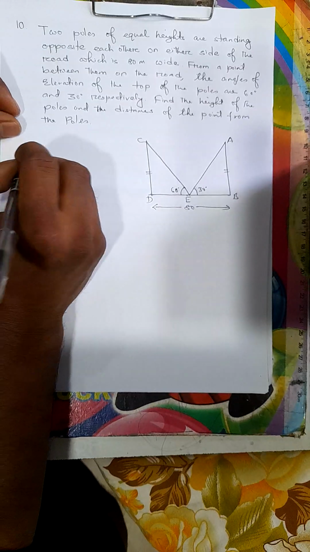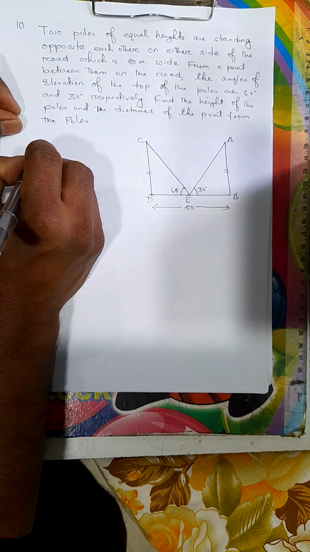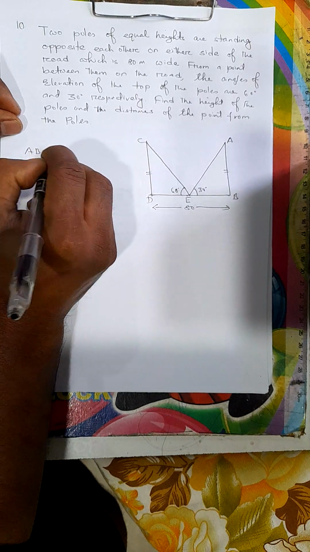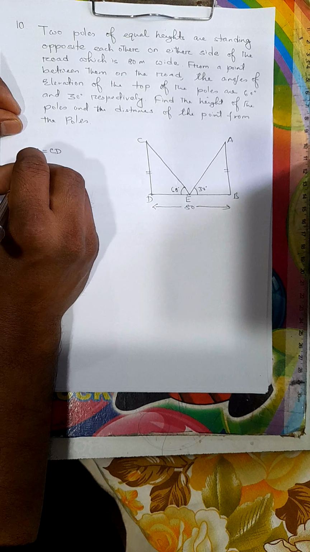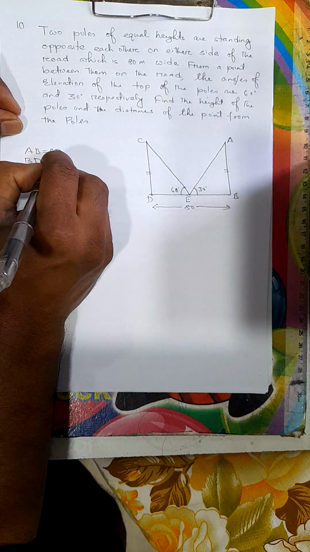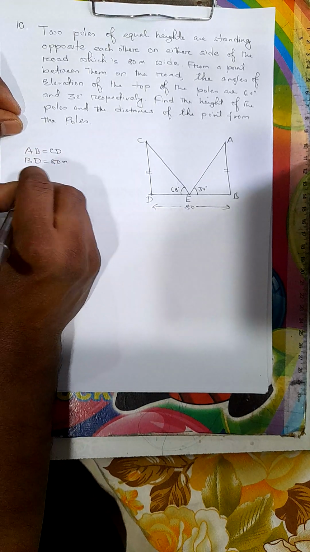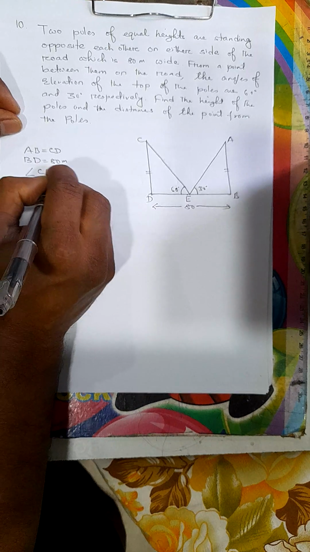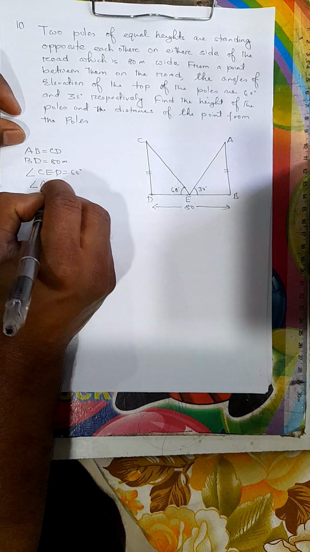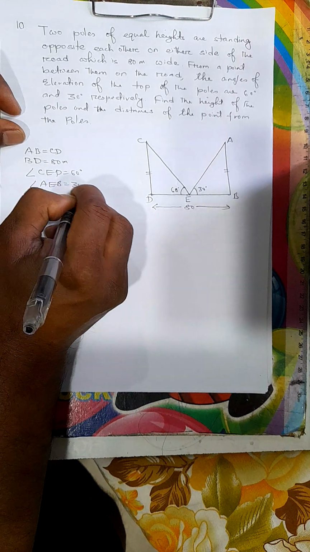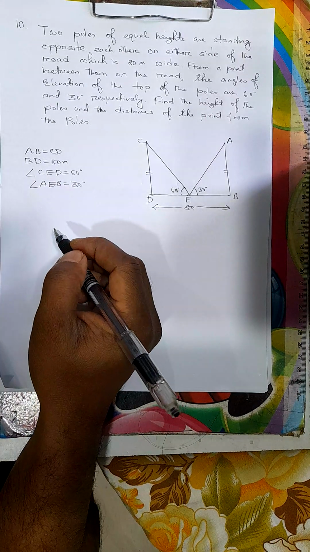So you are given that AB equal to CD and BD equal to 80 meter, angle CED equal to 60 degree, angle AEB equal to 30 degree, right?